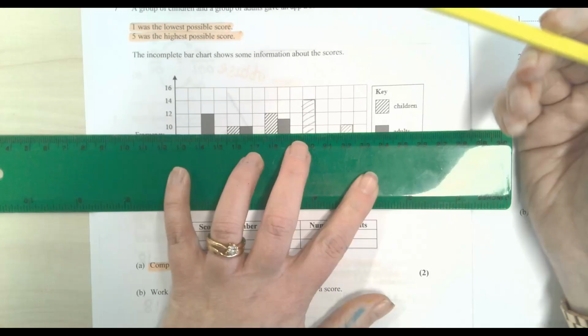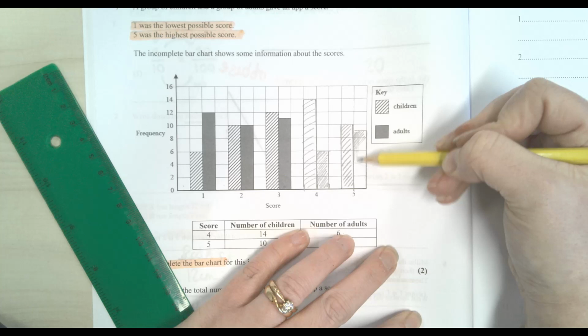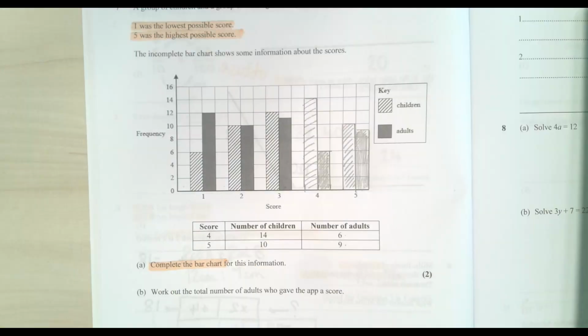Now you can see on here, look, I don't have 9 on my scale, it's between 8 and 10, so you can see there that I've done my bar here. Be really clear about distinguishing the difference between your adult bars and your children's bars. So I know that's then 2 more marks there.